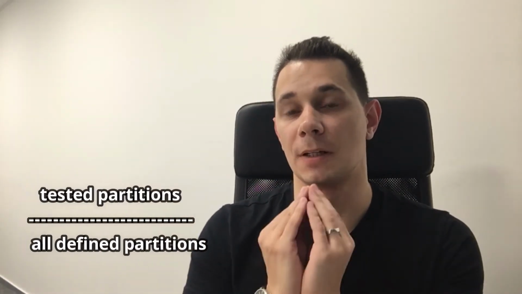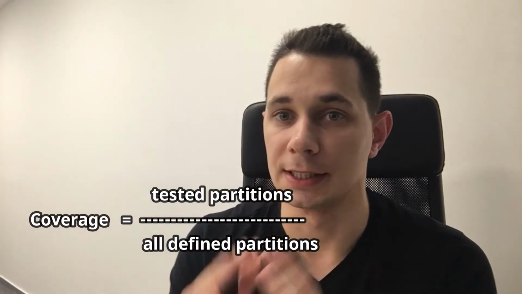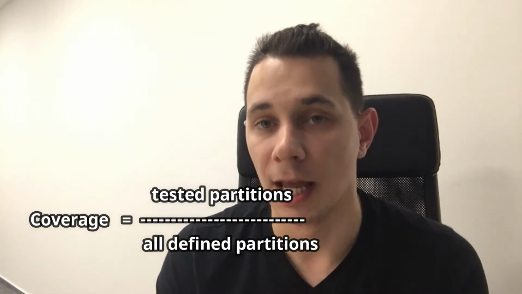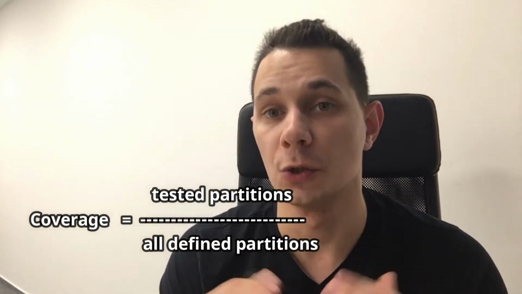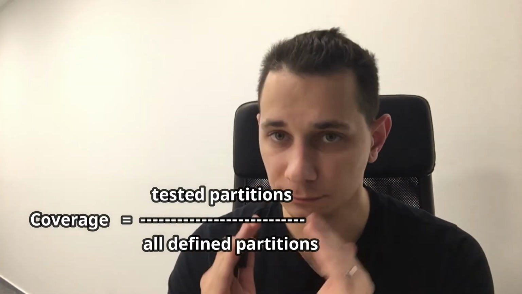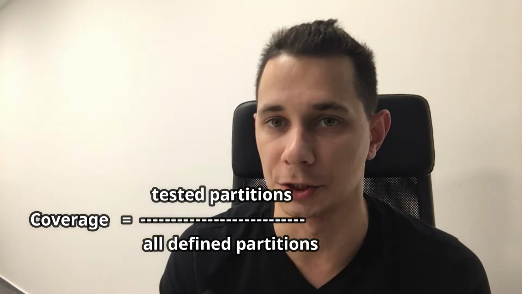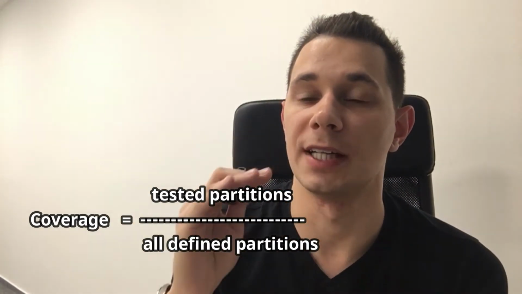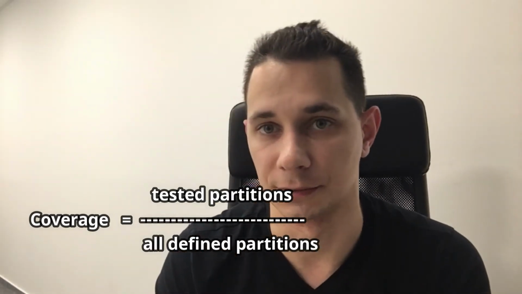And if we test all three, then our coverage is 100% equivalence partition coverage. As you see the pattern, we simply calculate the tested partitions divided by all defined partitions. Actually, this is a general rule you will see when we talk about other testing techniques, that you can calculate coverage with this formula, tested divided by all defined partitions.